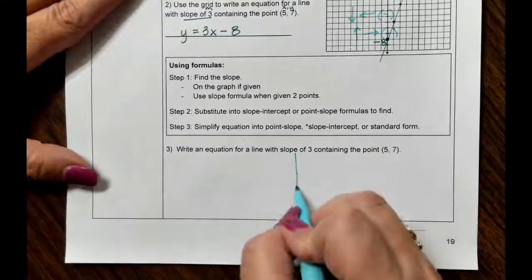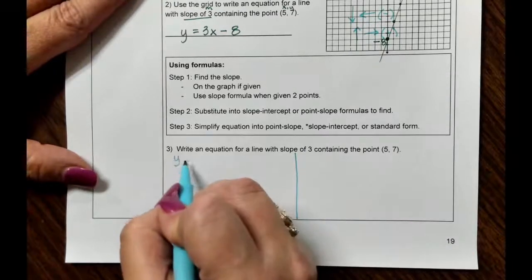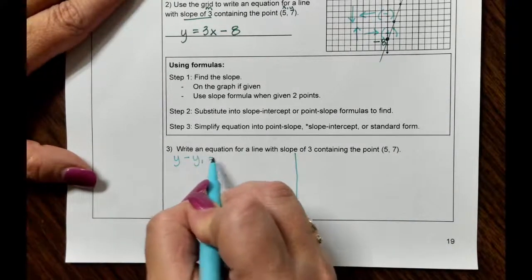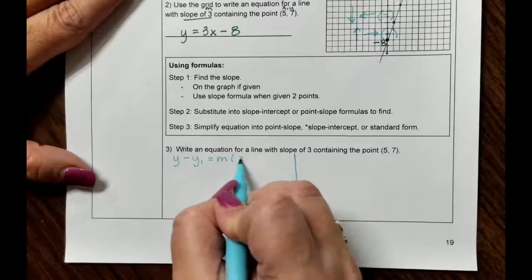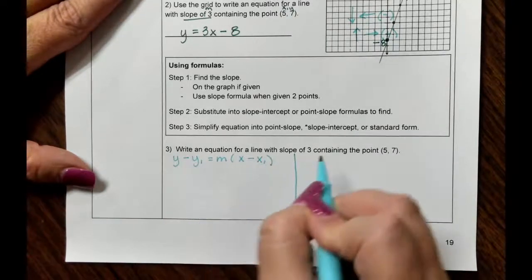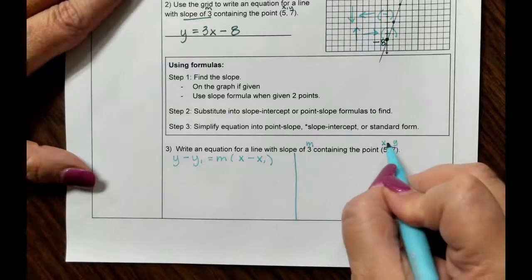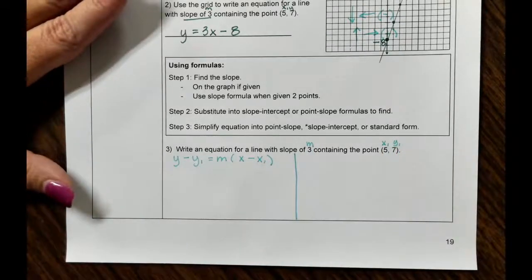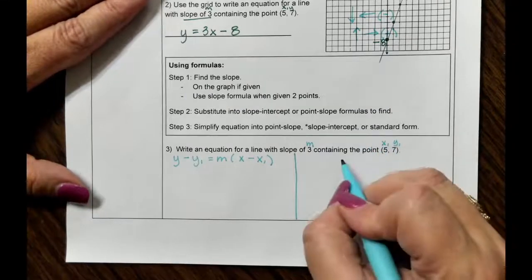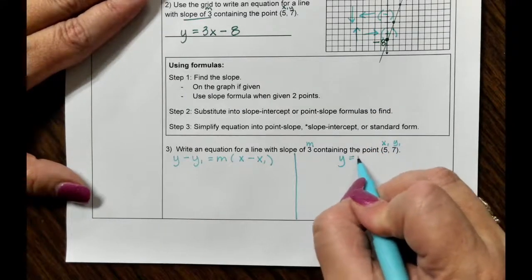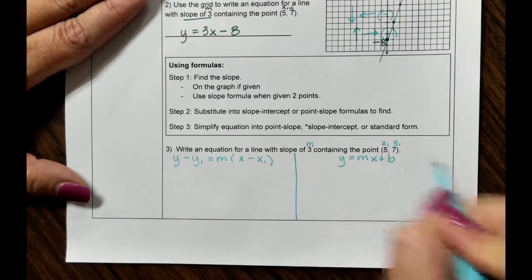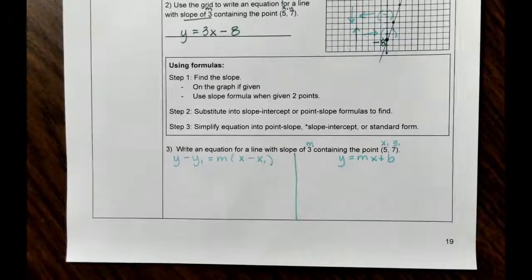So we're going to work this 2 different ways. One, we're going to work it with point-slope form because I need a point and a slope to write the equation of a line. That's what I have. There's my m, there's my x and my y, my x1, y1. That's the point in question. And then I'm also going to show you how to do it with y equals mx plus b, using your slope-intercept.